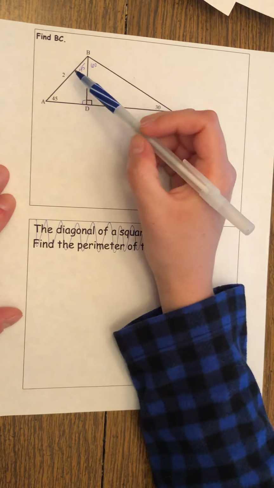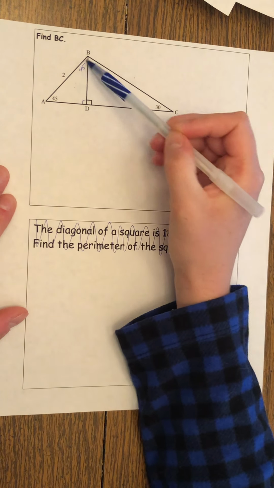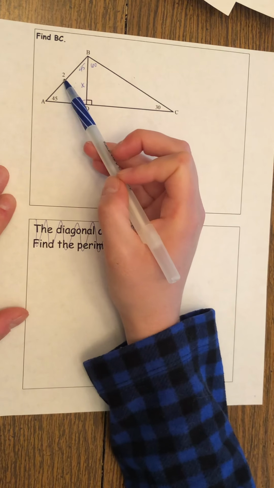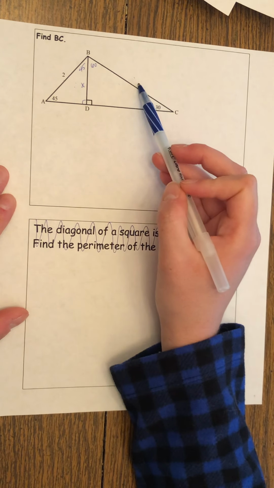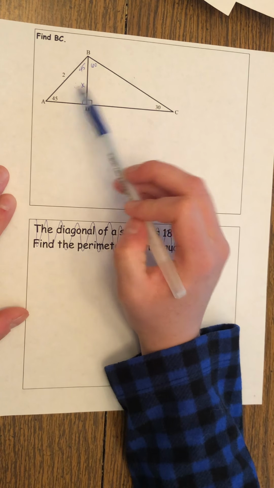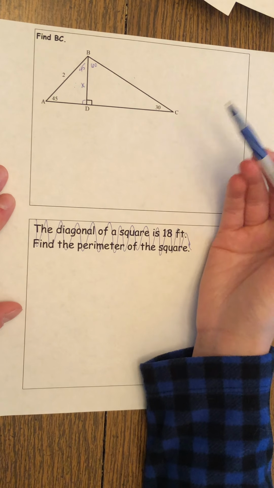So, again, my goal is going to be in this problem to find the common side length first. Because if I know a 2 over here and I eventually want to get into this triangle, BD is the only thing that's shared by the 2 triangles. So that's why I want to start by finding that.